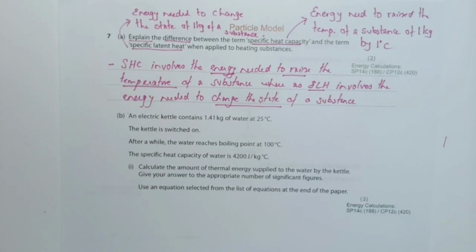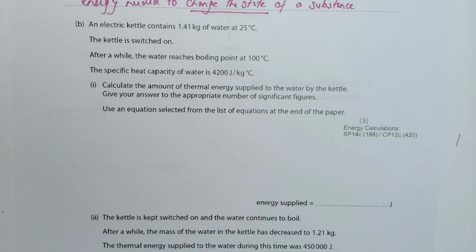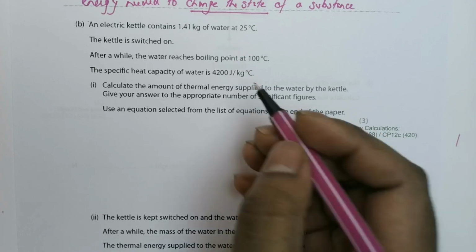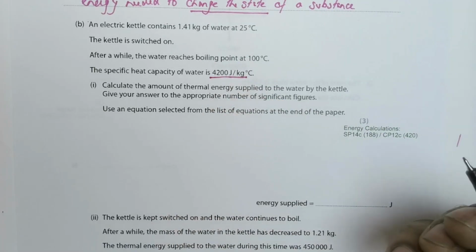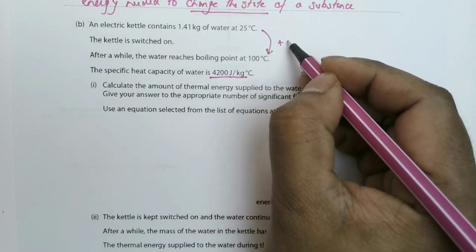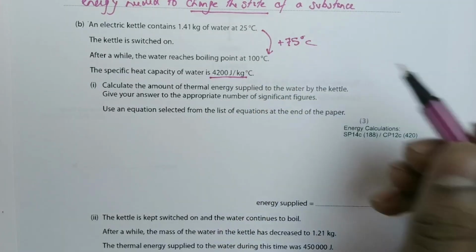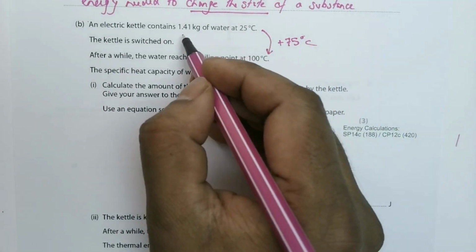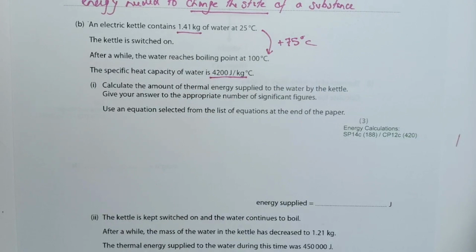Part B. An electric kettle contains 1.41 kilogram of water at 25 degrees Celsius. The kettle is switched on. After a while, the water reaches boiling point at 100 degrees Celsius. The specific heat capacity of water is 4200 joules per kilogram degree Celsius. So the temperature has changed by 75 degrees Celsius. It's gone from 25 to 100. The mass of the water is 1.41 kilogram.